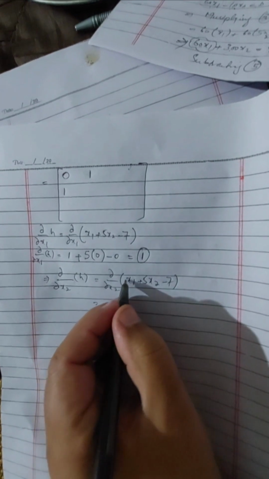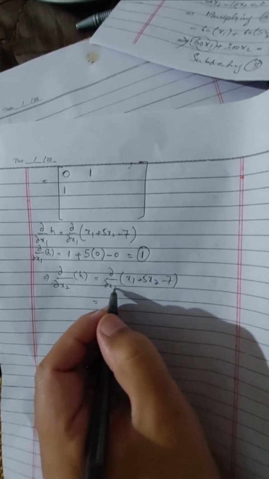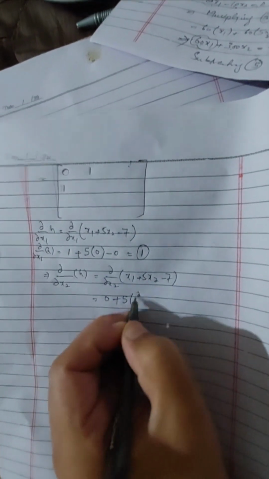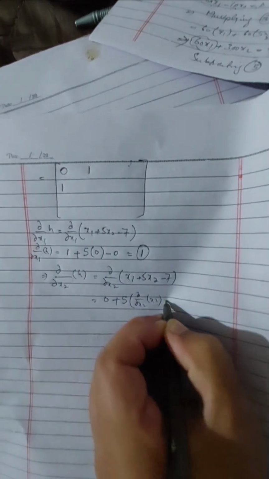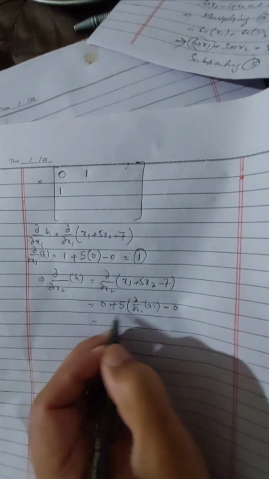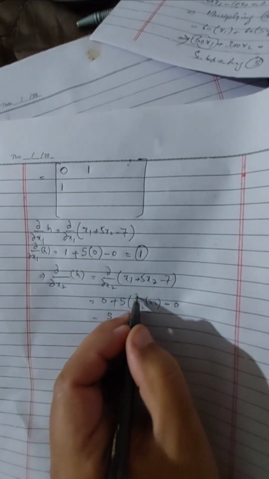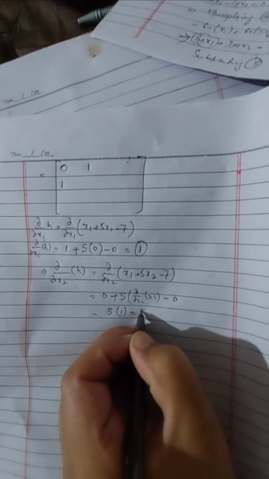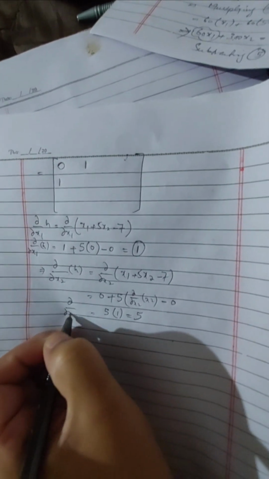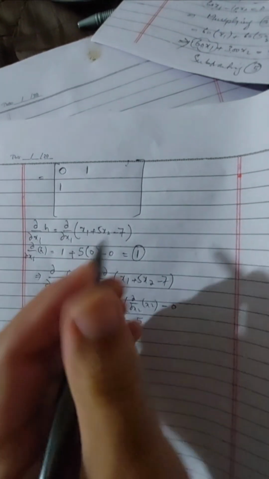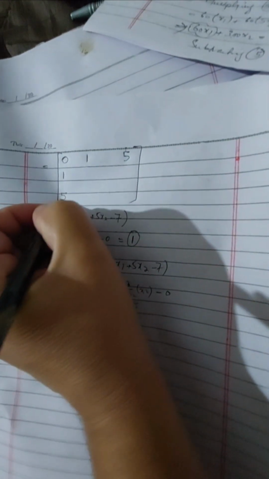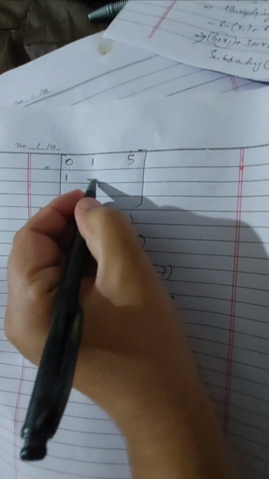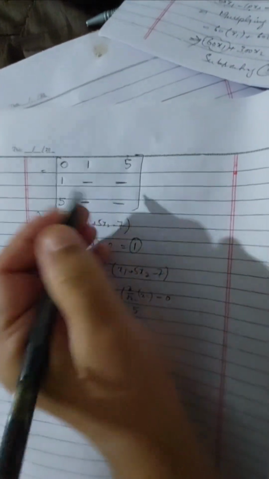Now the partial differential of x1 with respect to x2 will give a value of 0, plus 5 into d by dx2 of x2, minus 0. This is 0, so we can write 5 into d by dx2 of x2, which is equal to 1. So we get a value of 5 over here. The partial differential of h with respect to x2 is equal to 5. So this is 5 and this is also 5. Now we need to find the remaining four points.